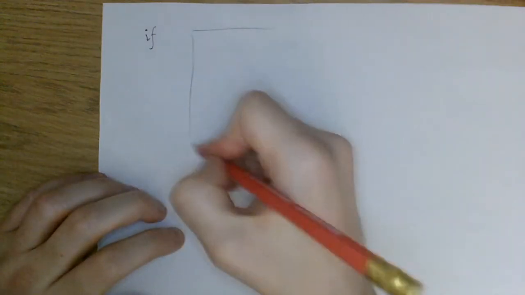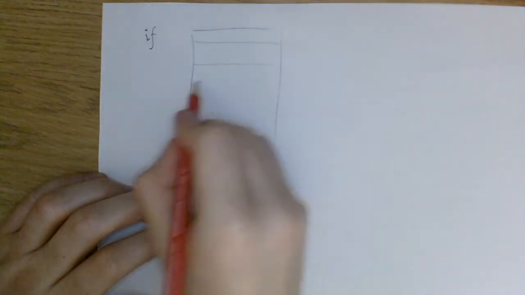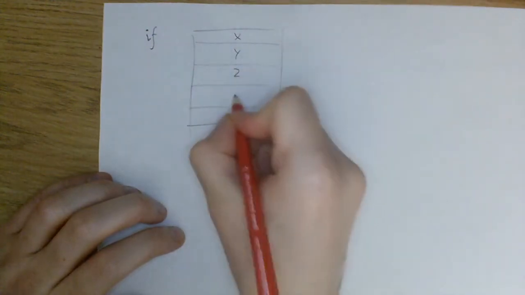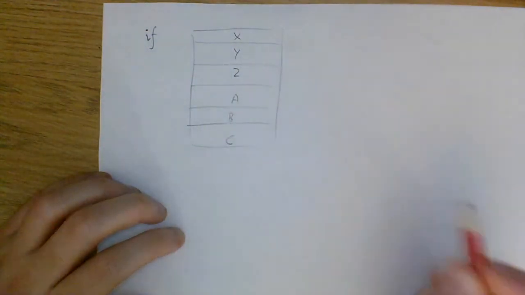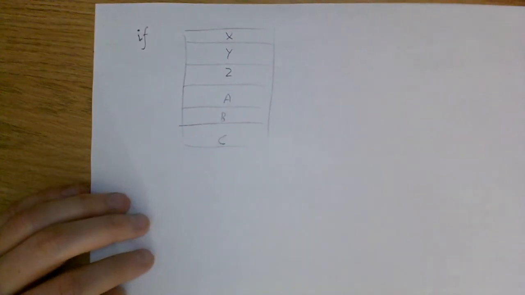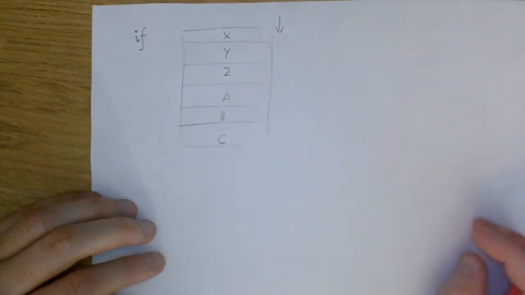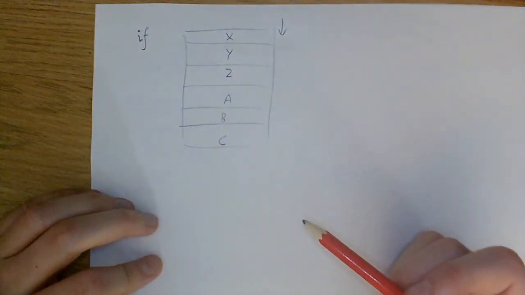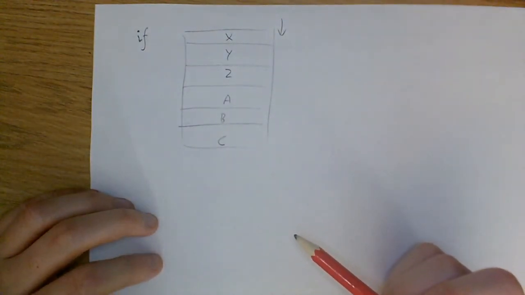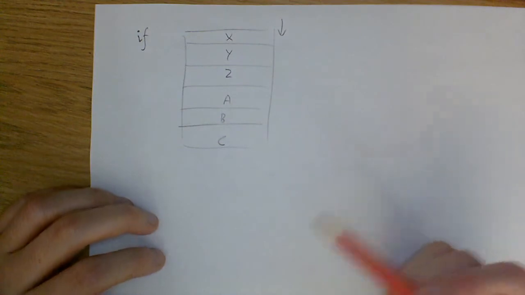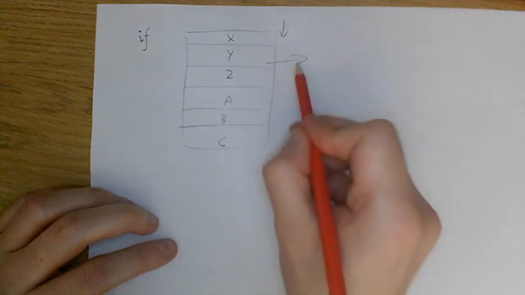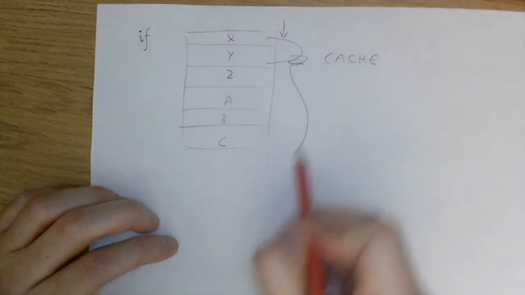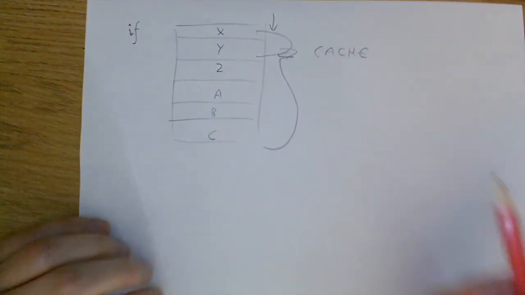Well, let's say I've got my RAM or my registers in the CPU, and I've got the instructions X, Y, Z, A, B, C. Doesn't matter what these instructions are, but I'm following them in this order. If I'm following these instructions in this order, I can load them all into the CPU at once. I can say, right, you're going straight to cache. All of you are going straight to cache. I don't have to care about anything else.